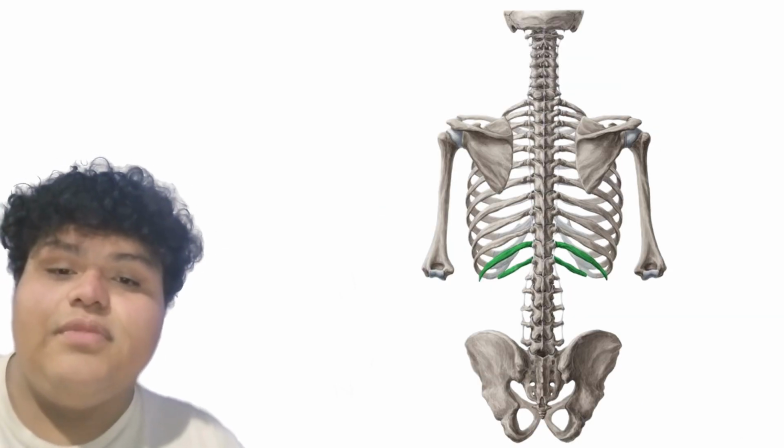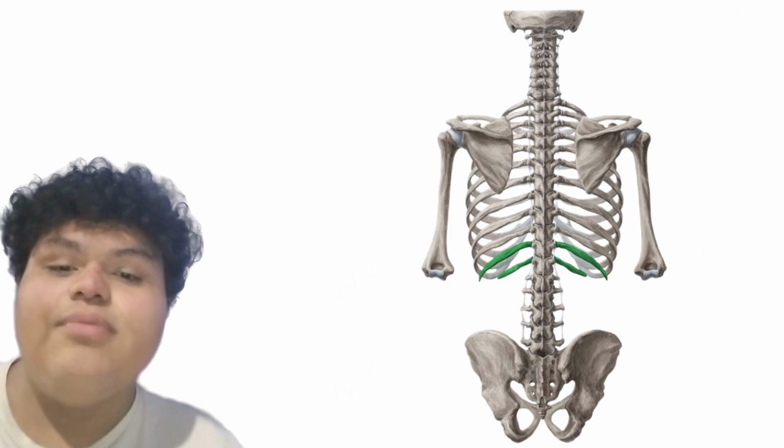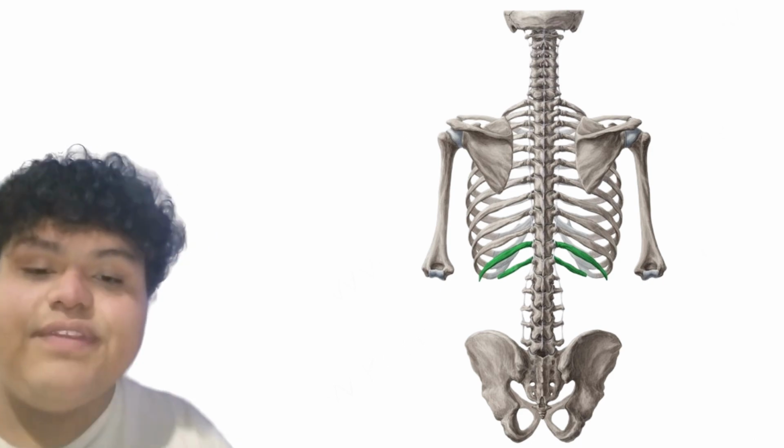Floating ribs, 11 to 12. The last 2 pairs of ribs are called floating ribs because they do not attach to the sternum at all. These ribs provide some protection to the kidneys, located in the back of the abdominal cavity.